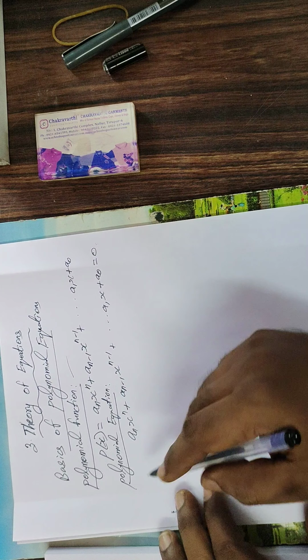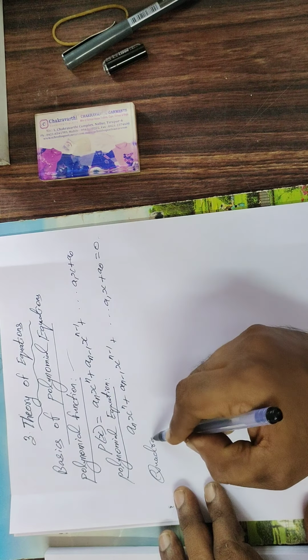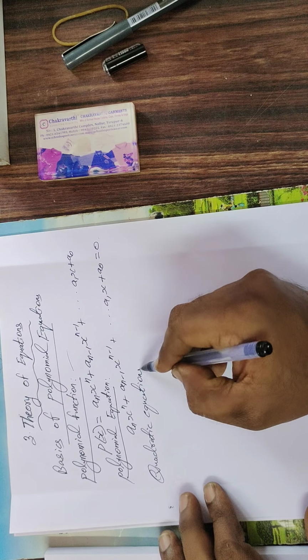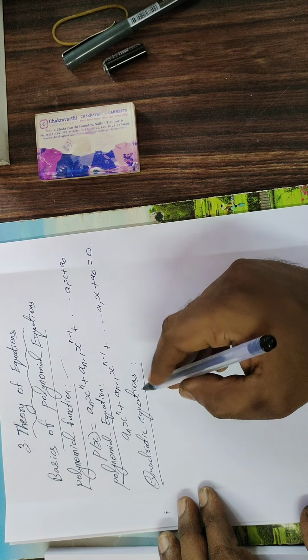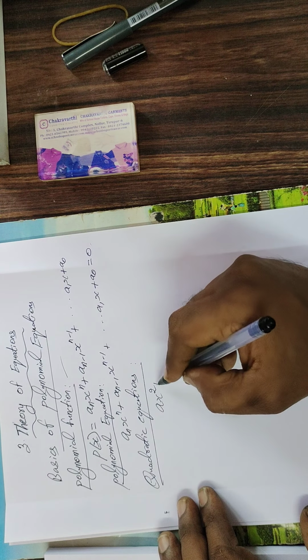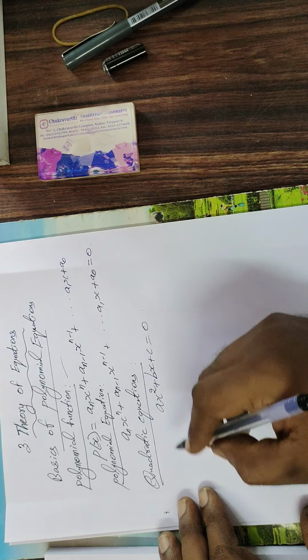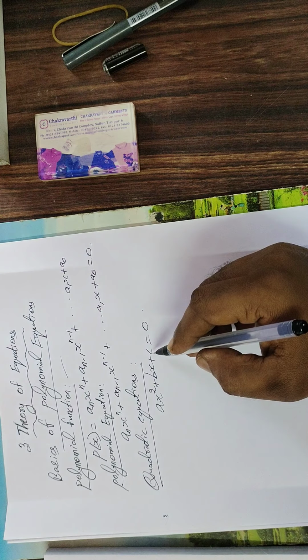Then first, basic quadratic equations. What are quadratic equations? ax square plus bx plus c equal to 0. Am I right? This is the quadratic equation. Suppose how to factorize, you know that.